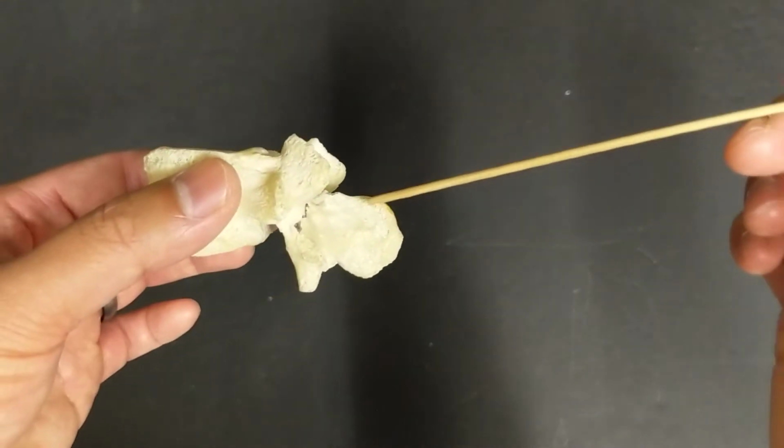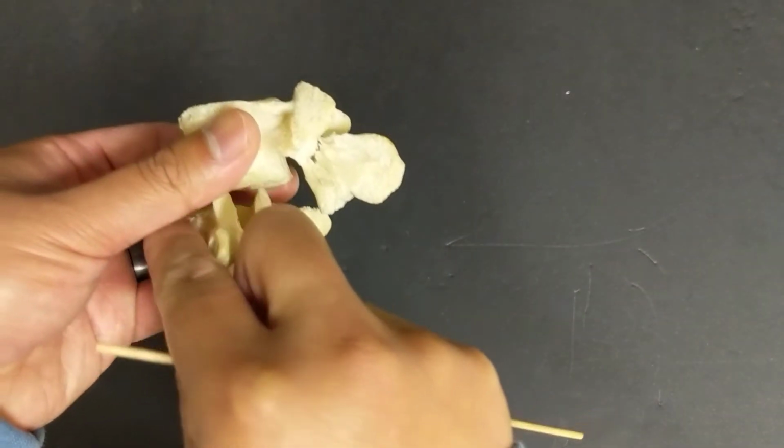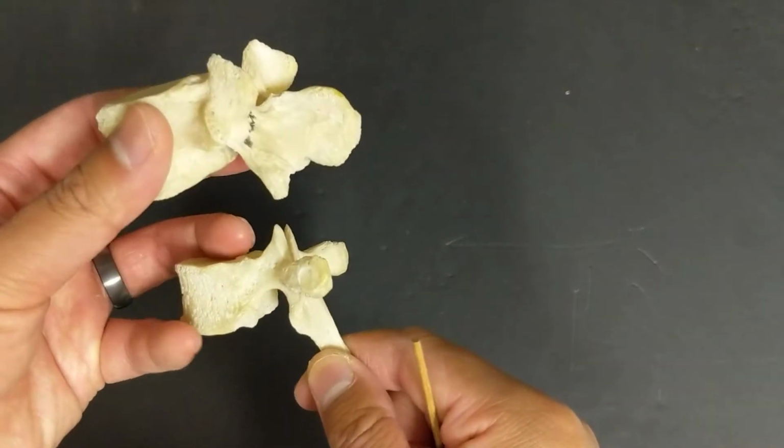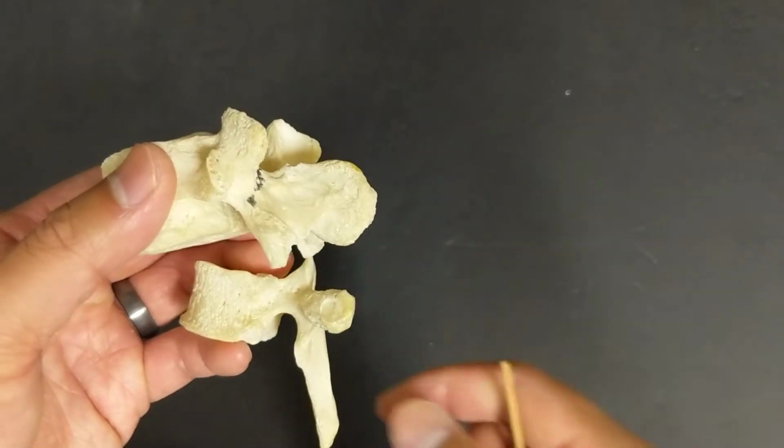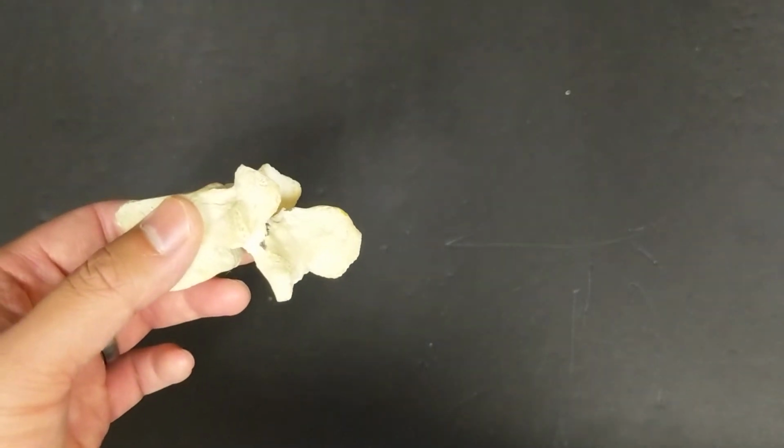Another thing that you'll be able to see over here is that the spinous process is not as long and pointed. Compared to the thoracic, it's going to be much shorter and much more rounded. So the spinous process is going to be rounder and shorter.